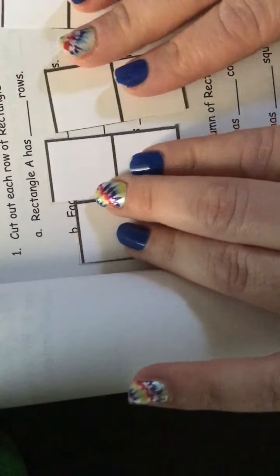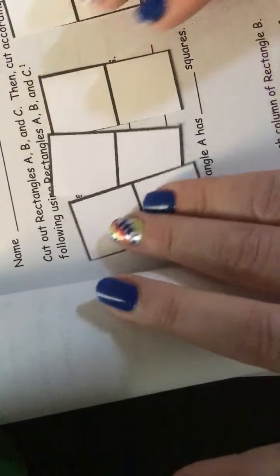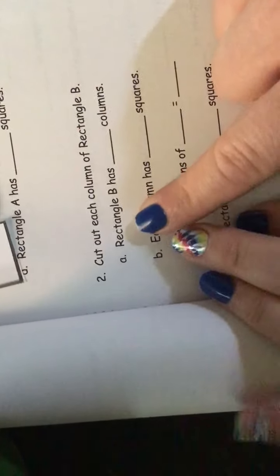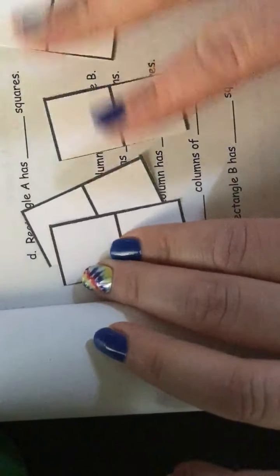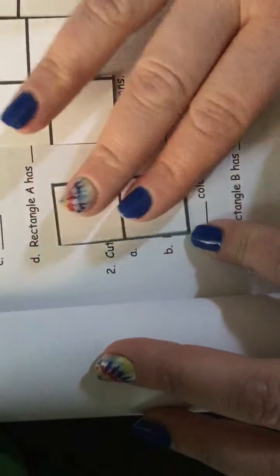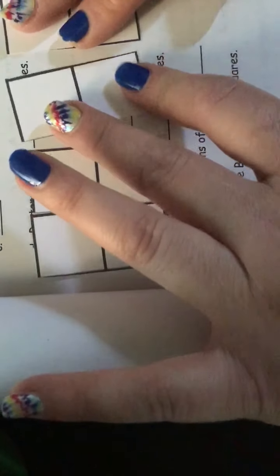Now with this rectangle, I can't get it all in my picture, but you're going to answer the questions for number 2. Rectangle B has blank columns. So how many columns did we cut it into? And then each column has how many squares? If I took this column, how many squares is there? And then blank columns of blank. So how many columns did we cut out? And then how many are in each column? And then the total number. So rectangle B has blank squares.